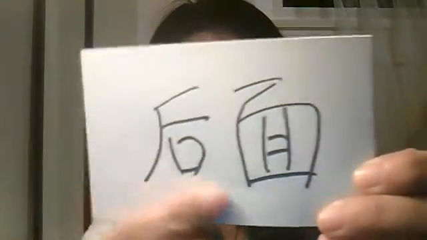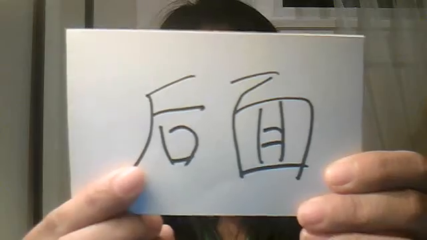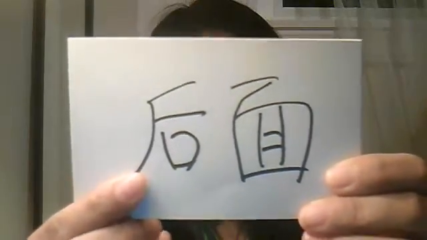So you could use 后 the same way as the opposite of 前. So 后面 means back. So 房子后面, back of the house, or 我的后面, back of me, 你的后面, back of you. So like with 前面, you have to say 在 and then whatever it is and then 后面.